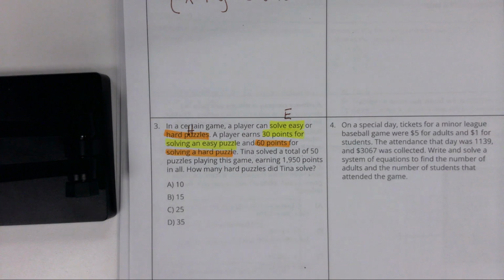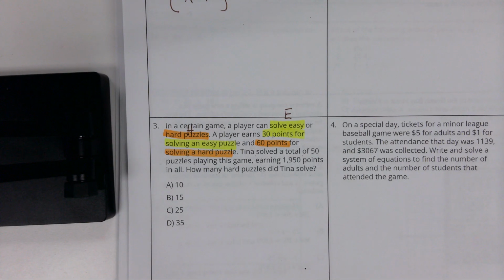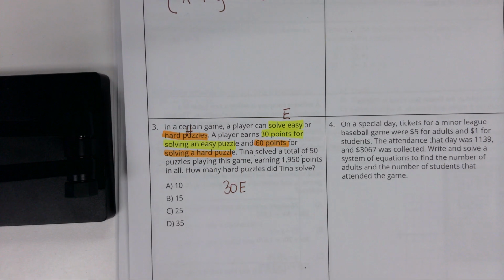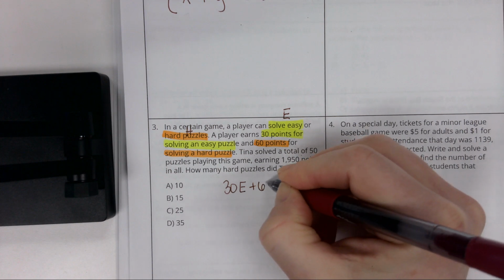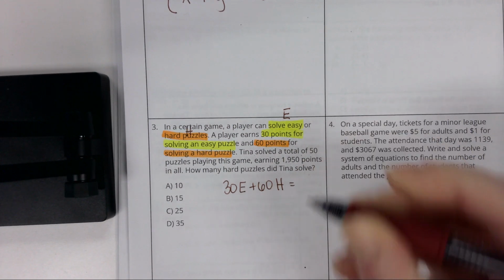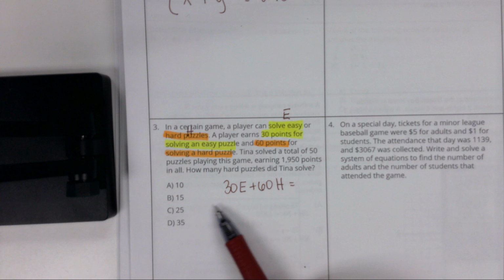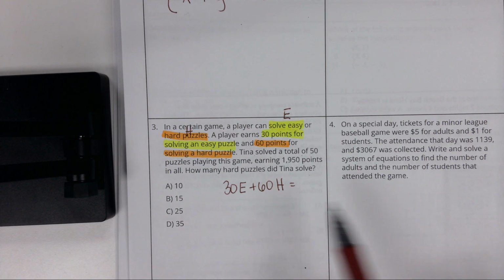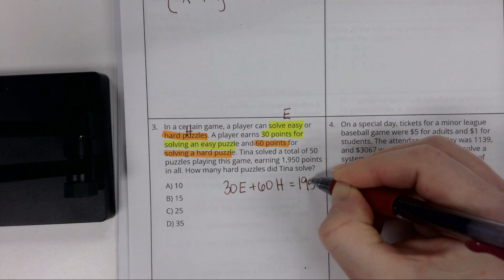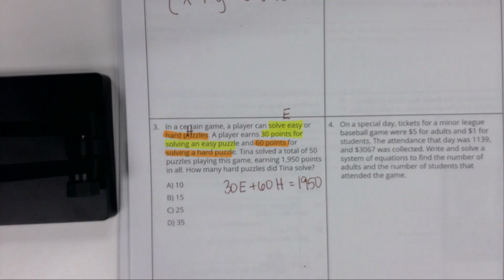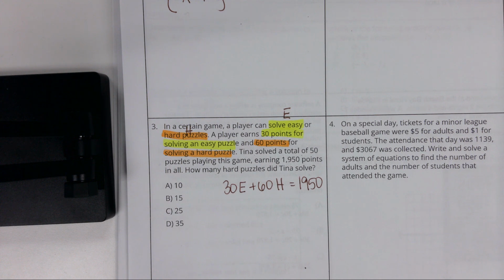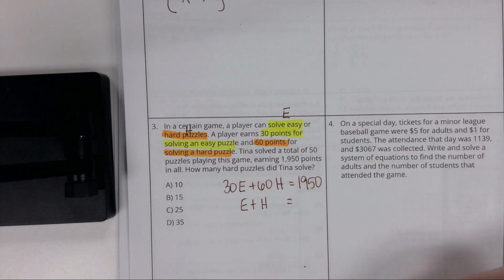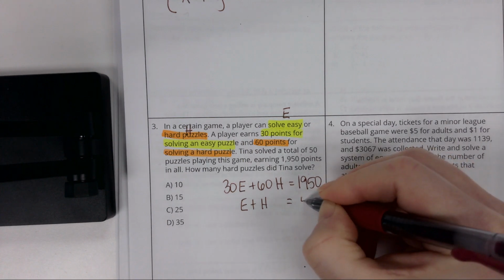Okay. Let's do the points first. How many points for an easy puzzle? 30. 30. How many points for a hard puzzle? So I'd write 60H. I did the points here. What I have to put here is the total points. Yes, 1950. What do I do with the total puzzles? Well, the total, good, you're getting it. E plus H equals how many total puzzles? Yeah. Okay.